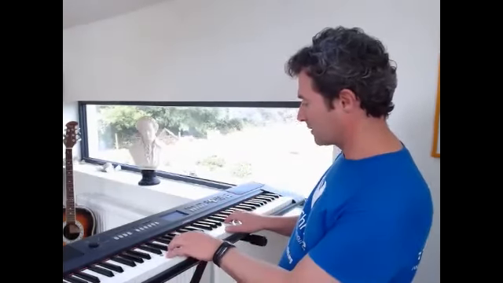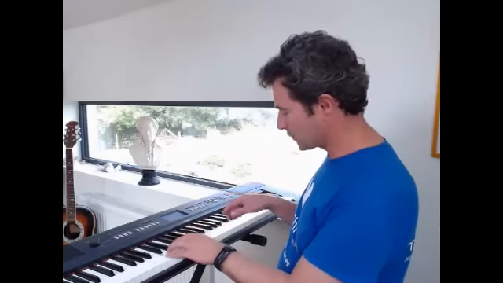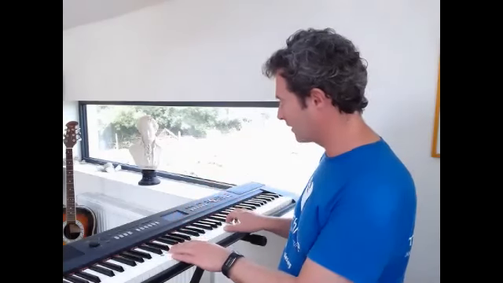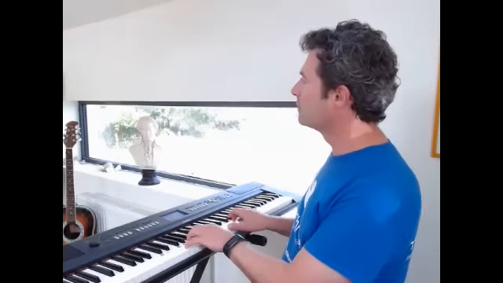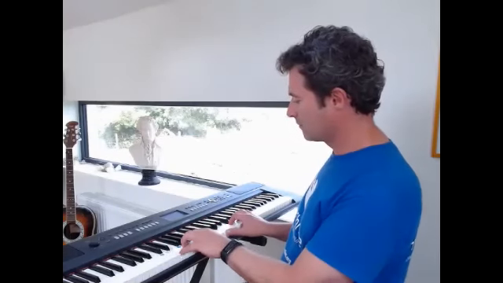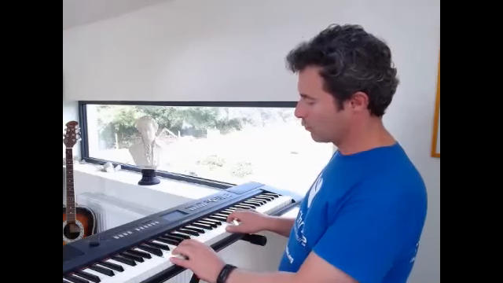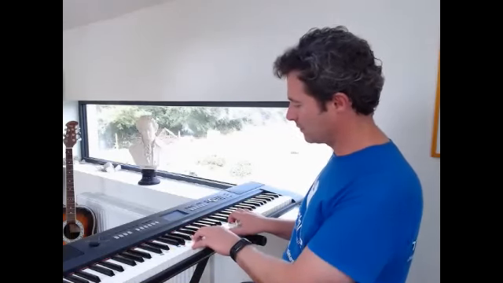Yeah, so the second part, as I was playing it then, I just realized that it is the same chord sequence. That second bit is the same as Amazing Grace. 3, 4, 5. So it's 1, 3, 4, 5.